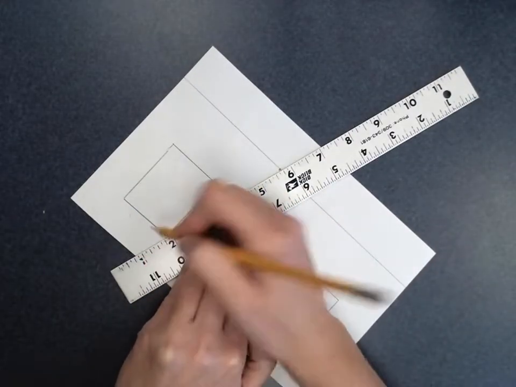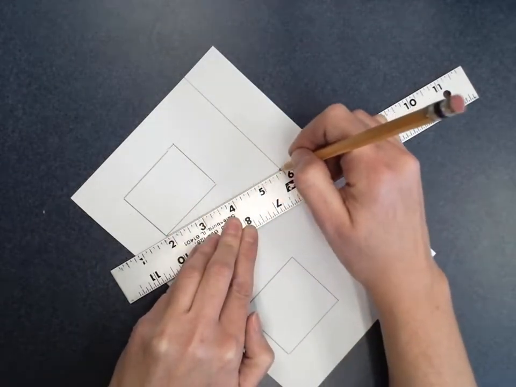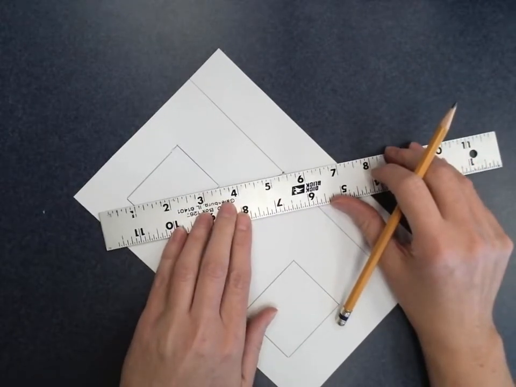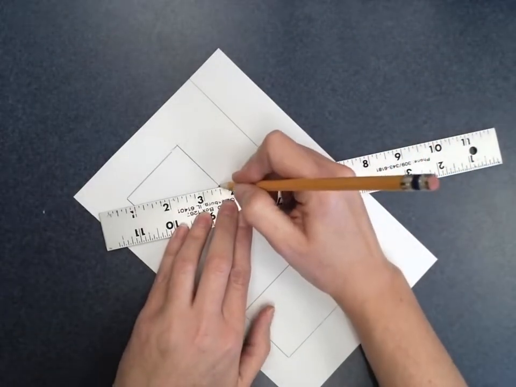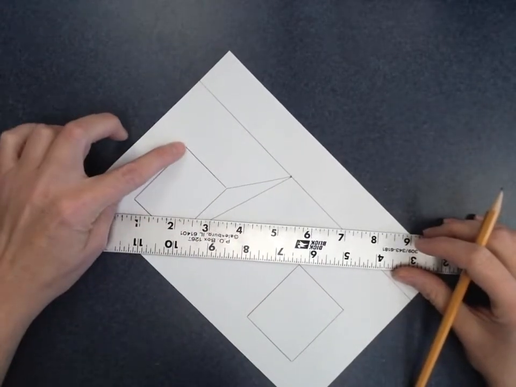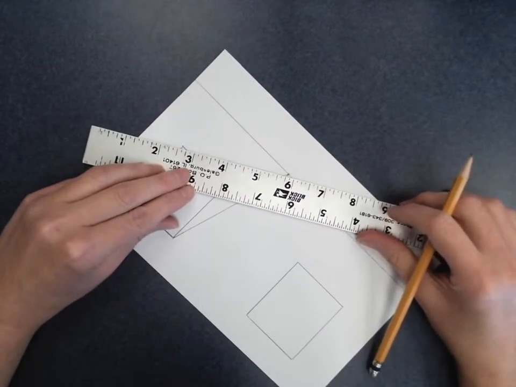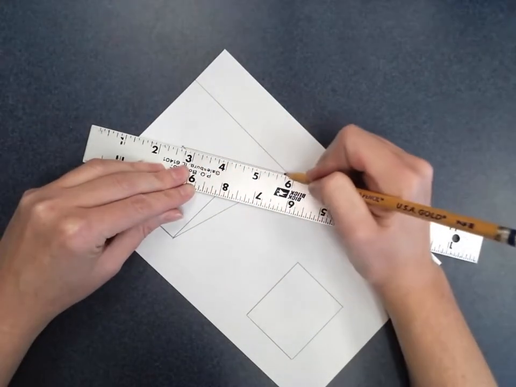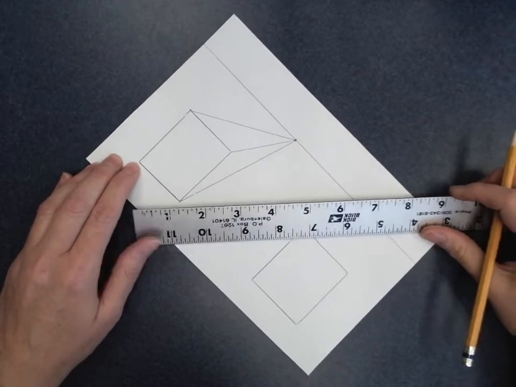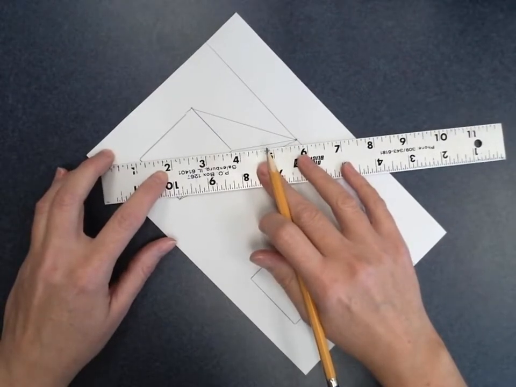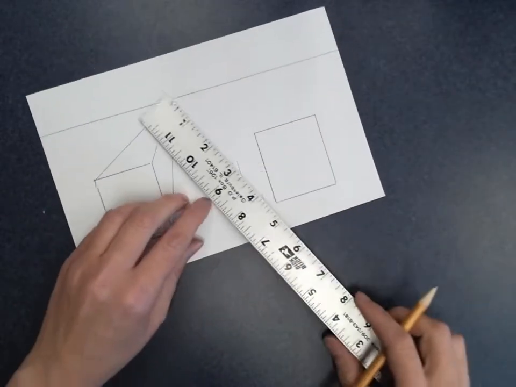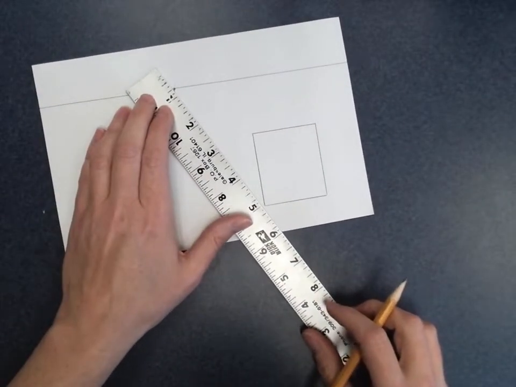So I'm starting at this corner and making a line converging at that vanishing point, and I will repeat that step with this corner, drawing the vanishing line to the vanishing point. I'm going to do it with this corner. For our purposes today, I am skipping the fourth corner because if I do that, I will have to draw through my rectangle.